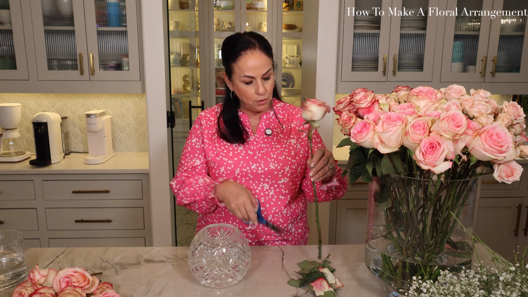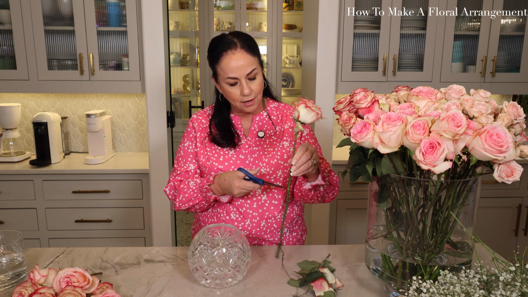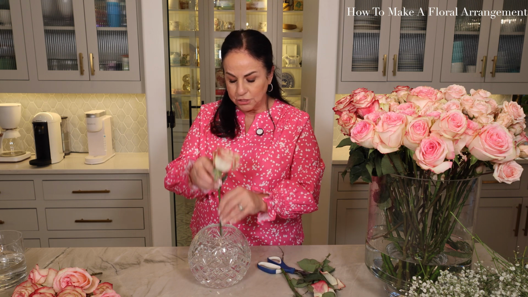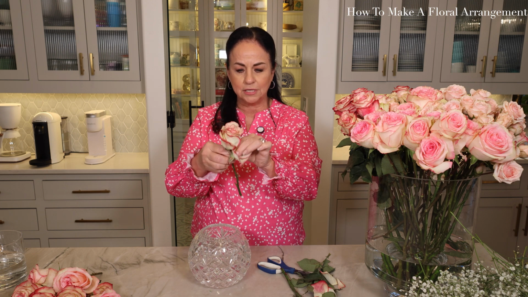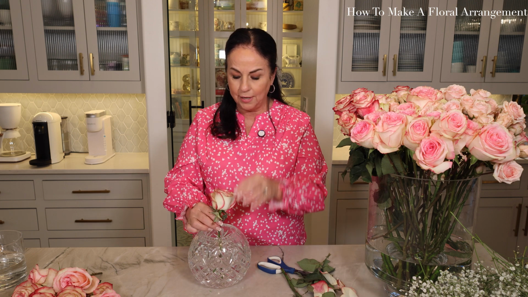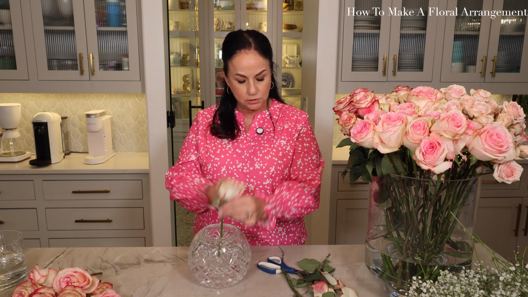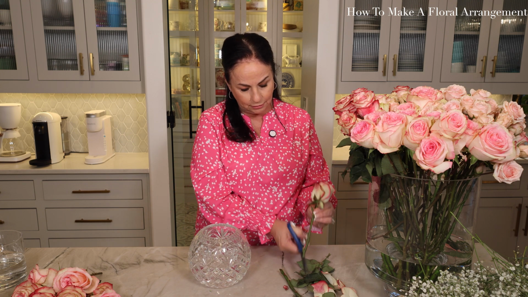So I'm gonna show you, we're gonna always cut these at the knots if you can. Remember, you can always take more off, but you cannot add it back. So we're gonna start from the center point. You wanna take one of your roses and make sure at the center point that it's your highest point. This one seems a little high, so I'm gonna go back down. And I'm gonna take that right around there.